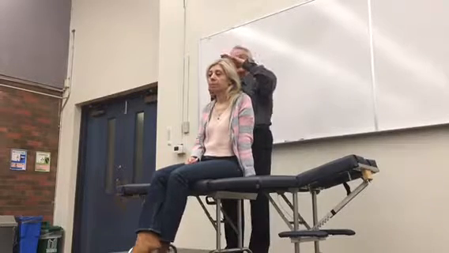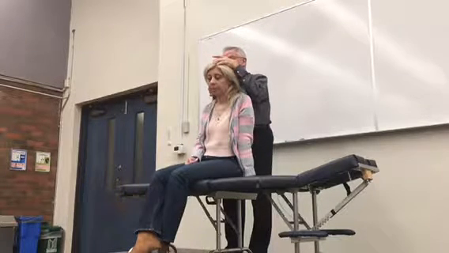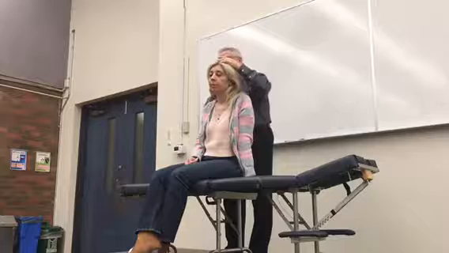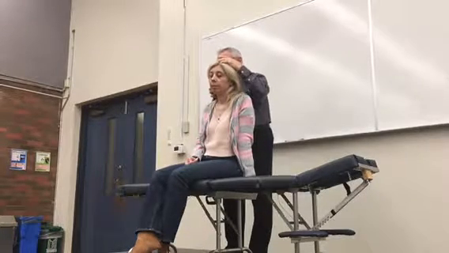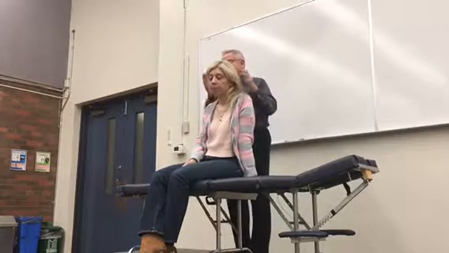Again, limiting the movement of the head to 15 or 20 degrees. Remember, on flexion, that small anterior space will get smaller. On extension, it gets larger. And on rotation away from the side that we're palpating, it gets larger. Okay? So smaller, larger, larger, if everything is normal. Any variant of that indicates a fixation pattern between C1 and occiput.